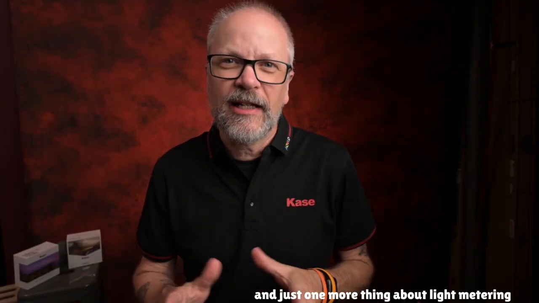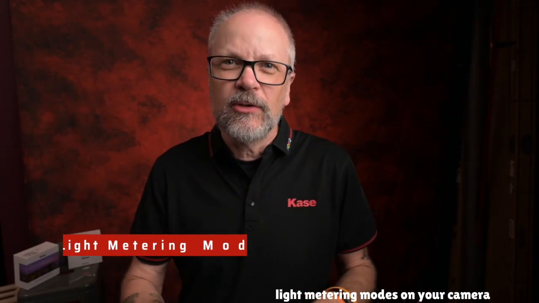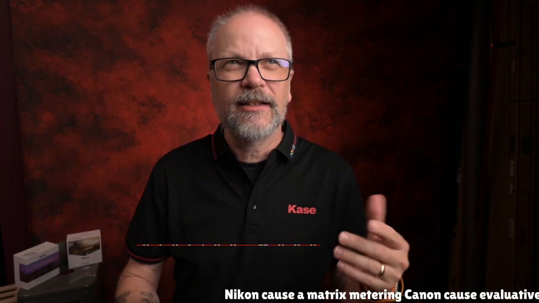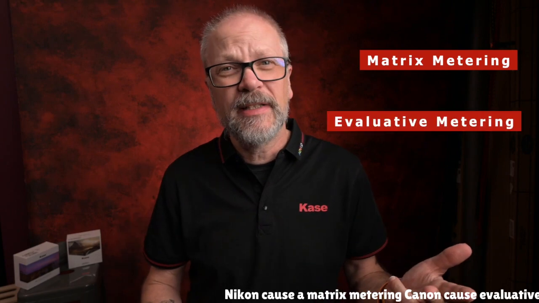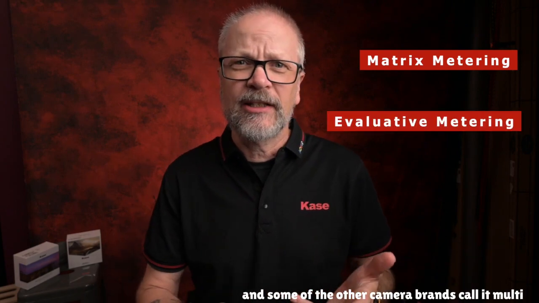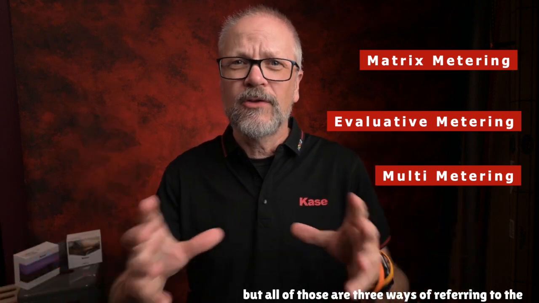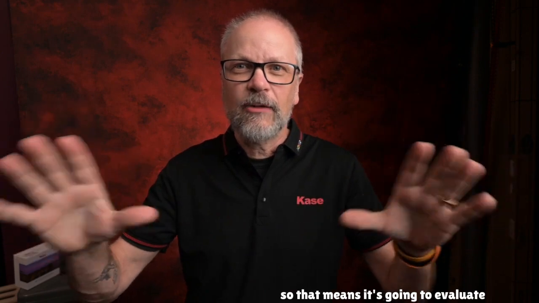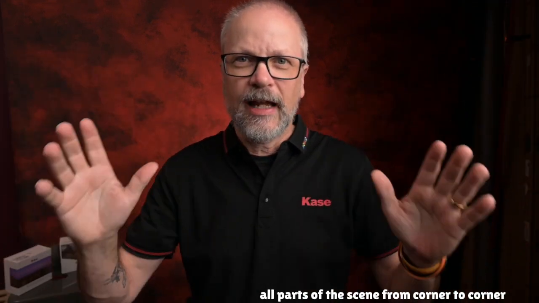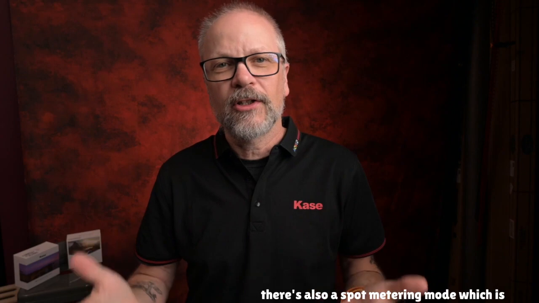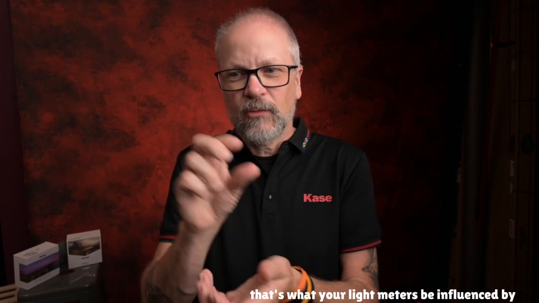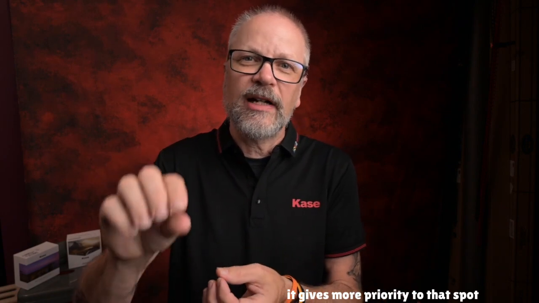And just one more thing about light metering. There are different light metering modes on your camera. They typically range from where the camera's going to look at the full scene. Nikon calls it matrix metering, Canon calls it evaluative metering, and some of the other camera brands call it multiple, but all of those are three ways of referring to the light meter looking at the whole scene. So that means it's going to evaluate all parts of the scene from corner to corner as the same to average it together. There's also a spot metering mode, which is it's going to look at a single point, a single little area, a single set of pixels, and it's going to meter based off of that. That's what your light meter is going to be influenced by. It gives more priority to that spot.